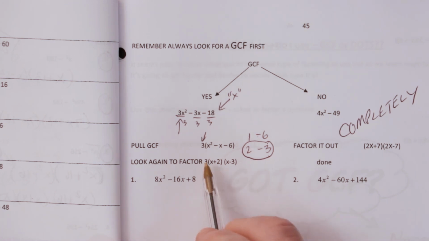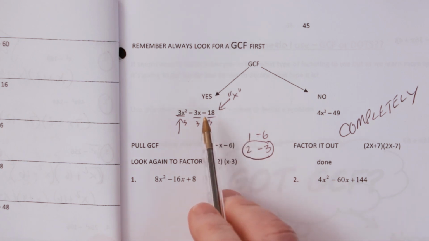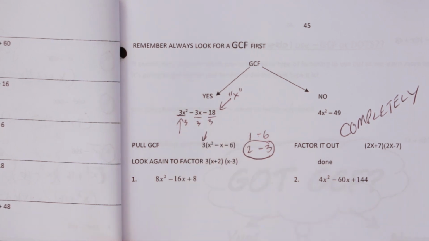Don't forget your GCF. One of the big issues here is you do it up here and then you forget to bring it down there, and that costs you a point. Okay, once again, this is a really popular type of problem on the Regents exam, and as of right now, we still have a Regents exam.